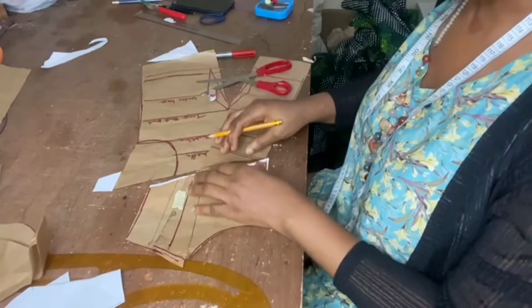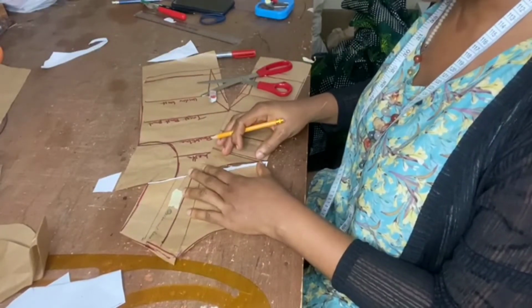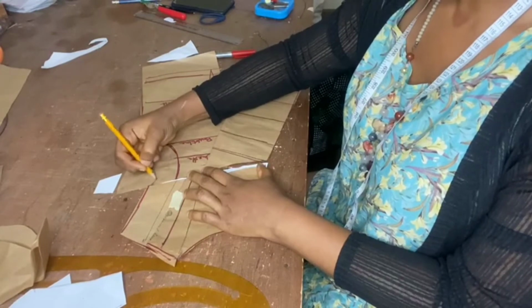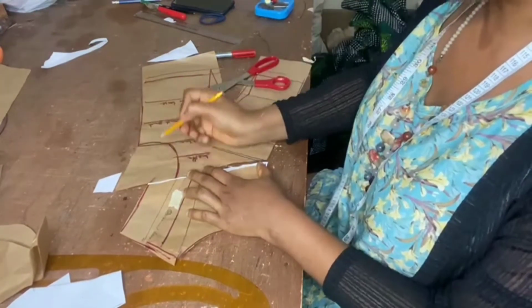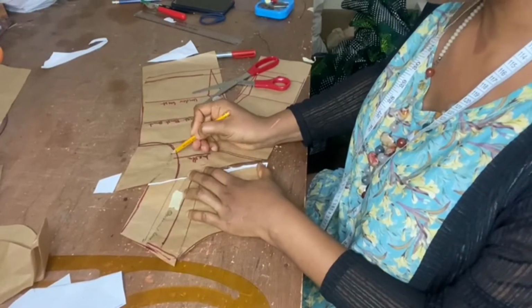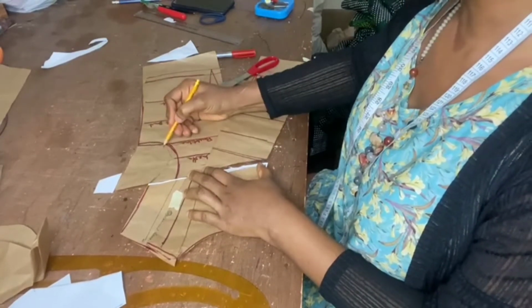So what I'm going to do now is to just place this like this, and this is where this armhole starts from on the upper part. You just use a dotted line and connect it back to the UP.